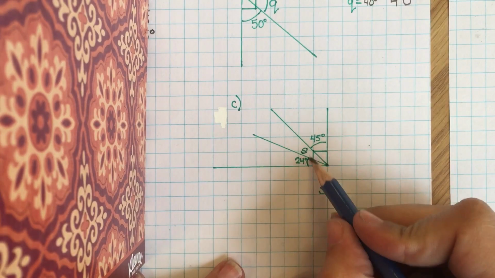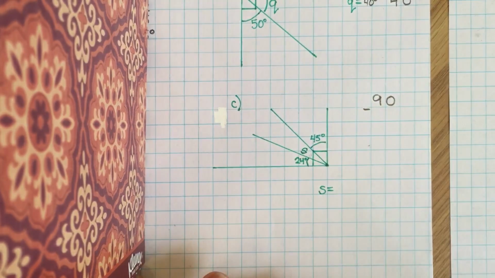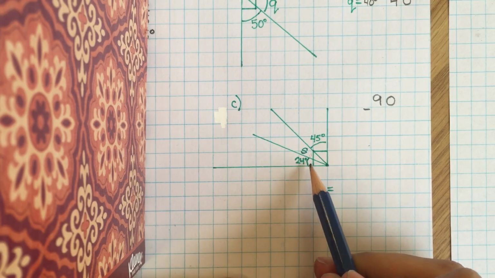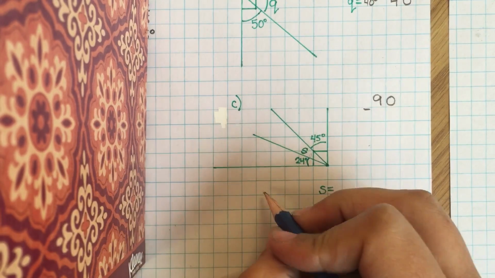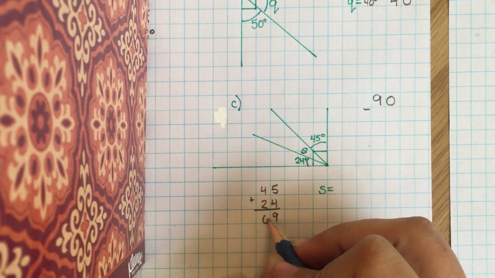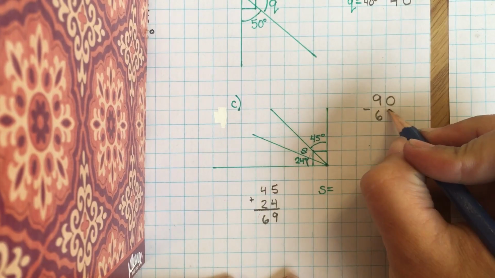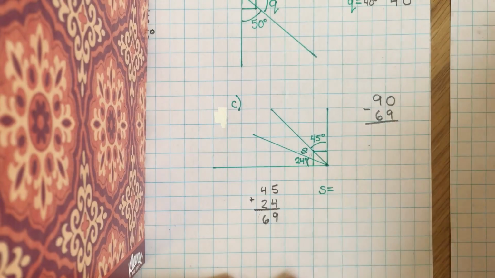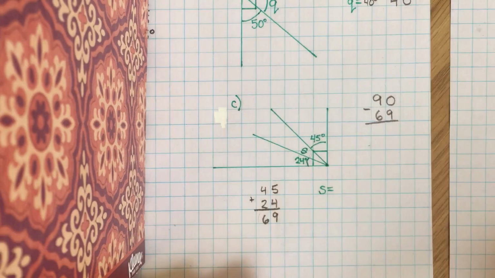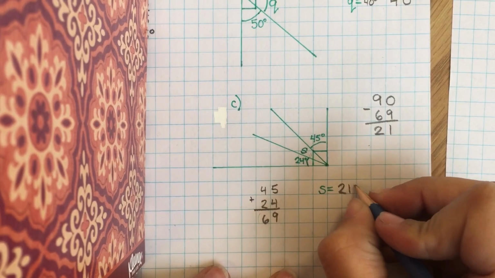We're starting again with a total of 90. We can see this square tells us that it all adds up to 90. Now I want to take away the part that I know. I know 45 degrees here, but I also know there's 24 degrees here. So I'm going to add these together to find out the total of what I know. 45 plus 24. I could use my calculator if I need to. This one's not a tricky one for me. That's the total of what I know. So I'll subtract that from 90. Maybe I'll use my calculator for that part. 21. So that tells me that this mystery angle in the middle is worth 21 degrees.